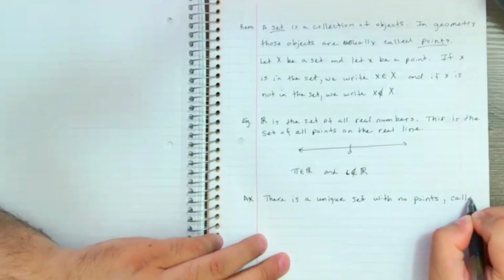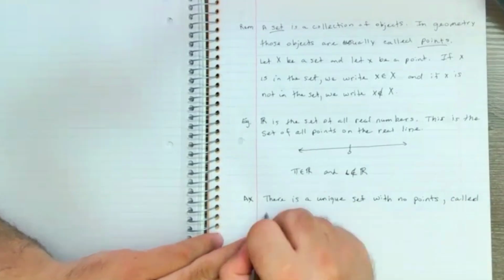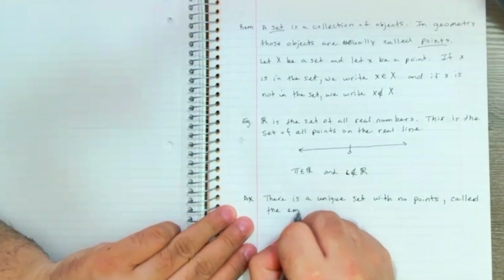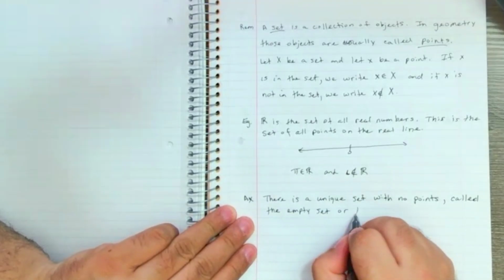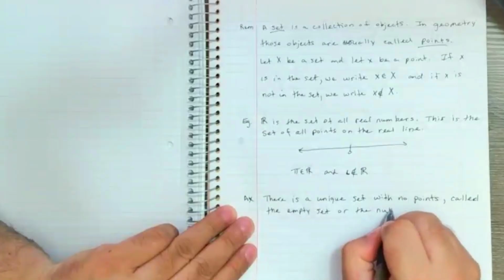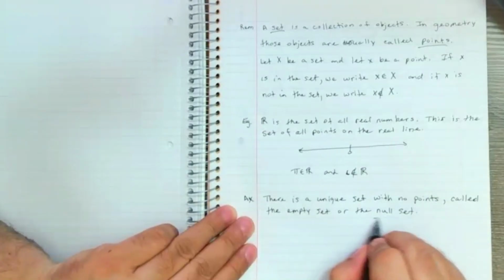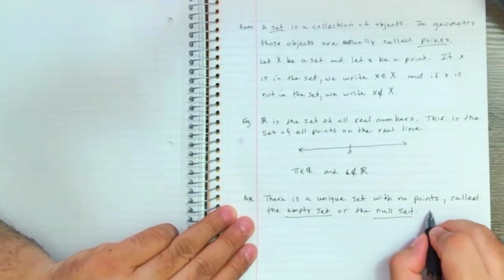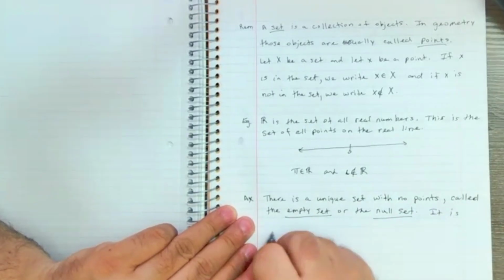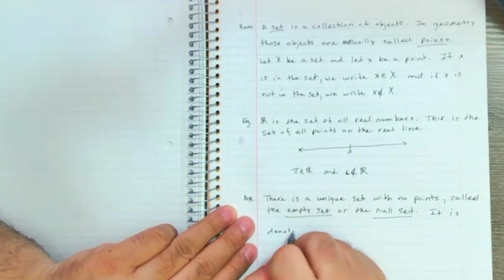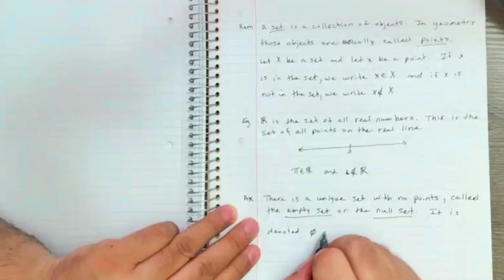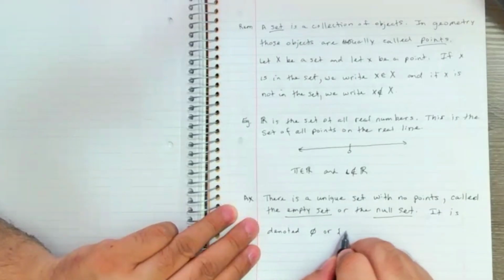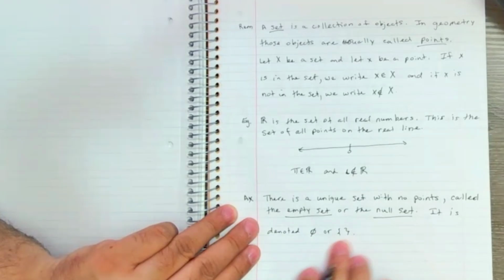And this set is called the empty set, or the null set. It is denoted generally with this symbol, or to emphasize its emptiness, two curly braces with nothing inside the braces.